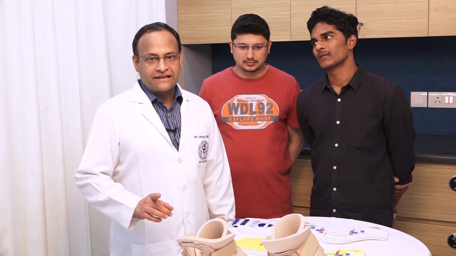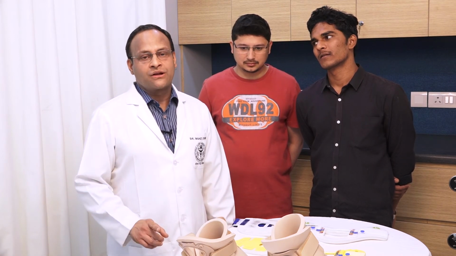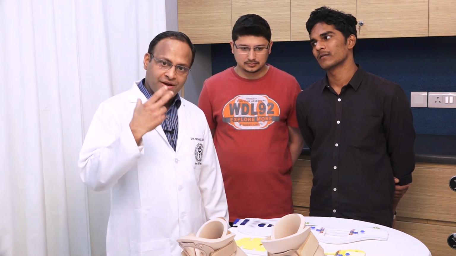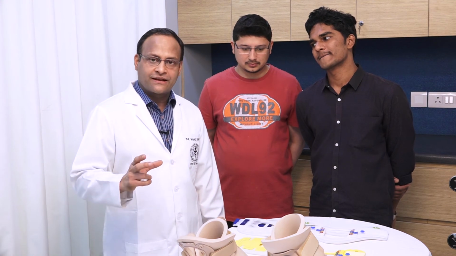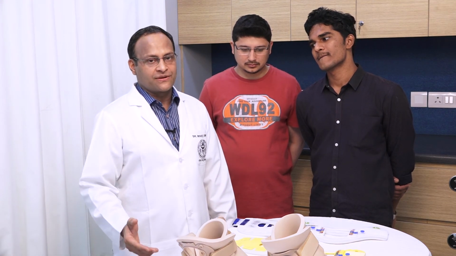So as application of a cervical collar is an important clinical skill, every healthcare worker should be aware of how to measure the right size of the cervical collar and how to apply it in our patients.